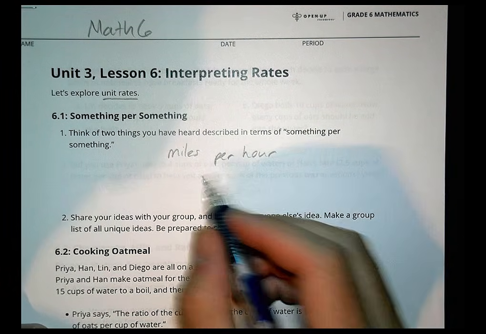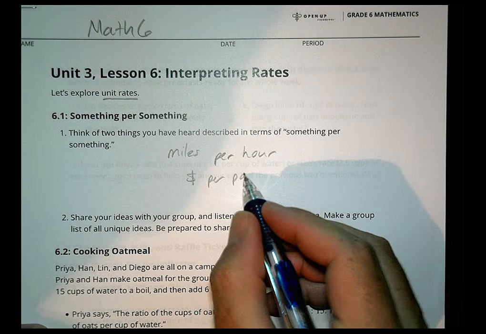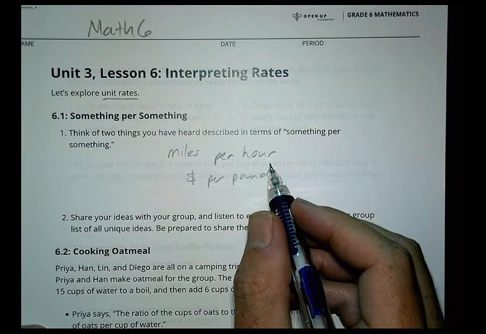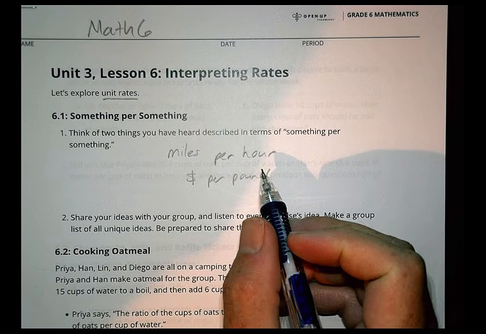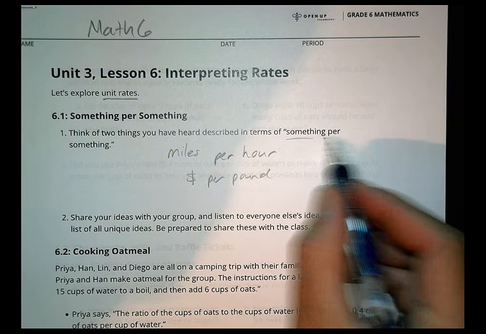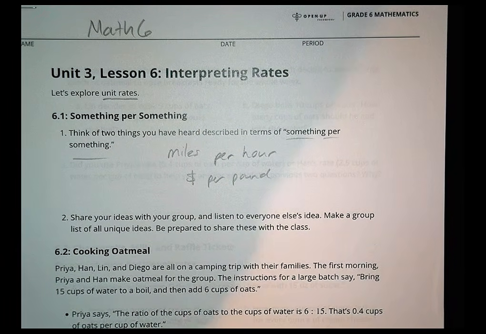Miles per hour. Maybe you talked about price per pound. If you're going to the grocery store to buy something, maybe you're buying some apples, so it's how much they cost per pound. Those are the kind of things we're talking about when we're talking about something per something. So maybe think of some more ideas with your classmates and see what you can come up with.